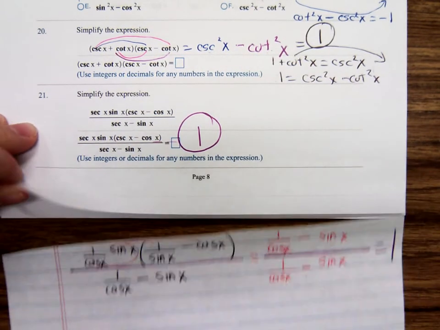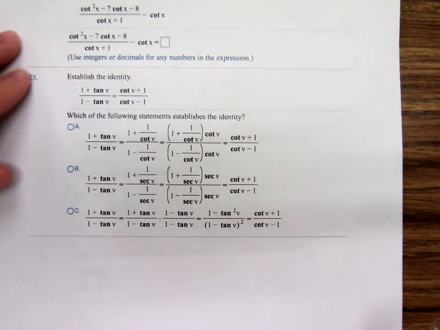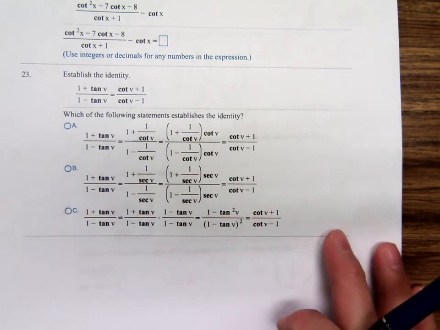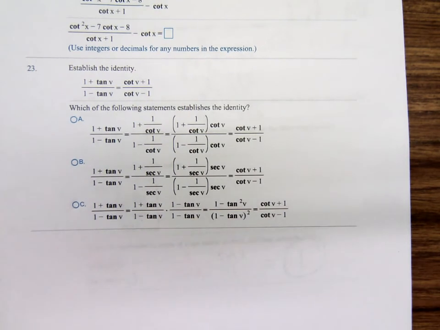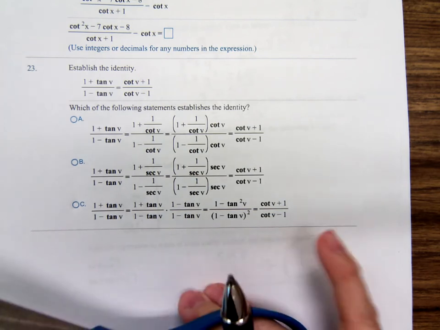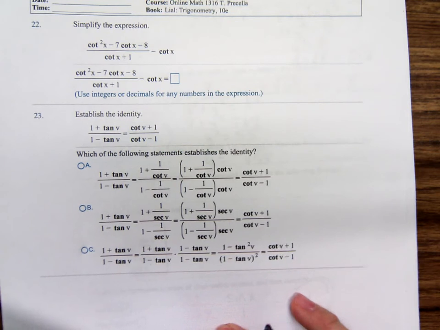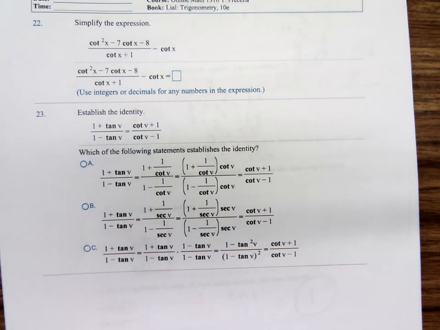Rushing, we're out of time. Oh, wow. Number 22.